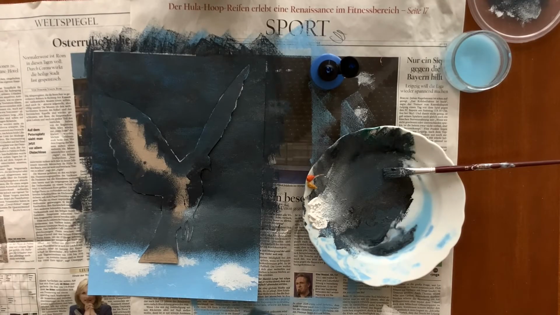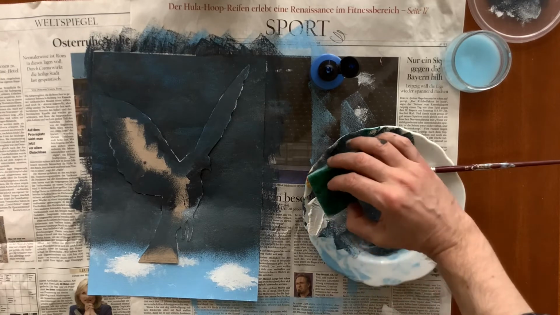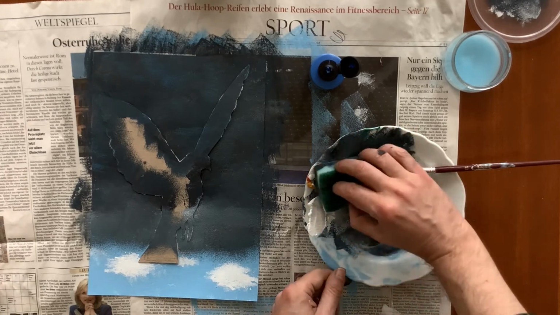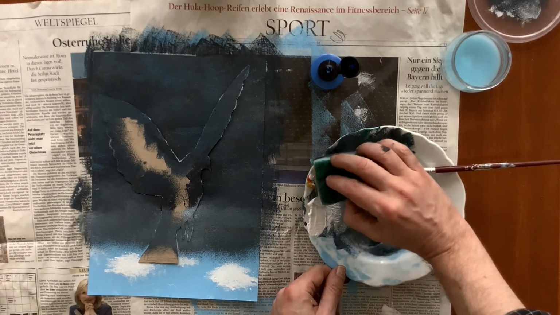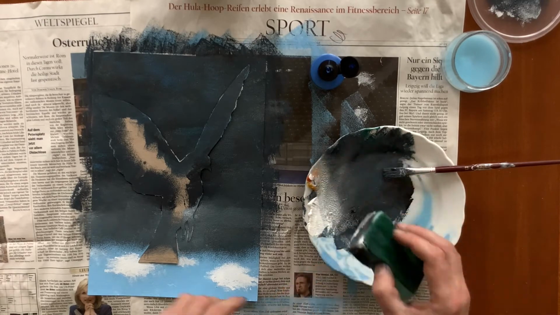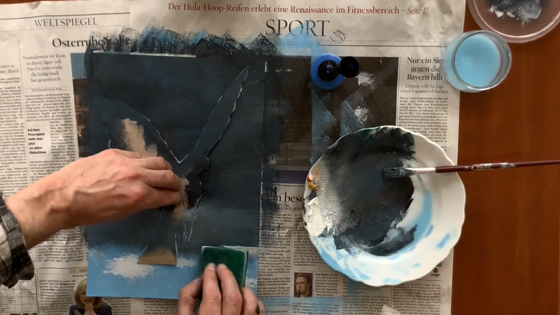And then a little bit more of the white and some of the orange, just for the part at the bottom here.